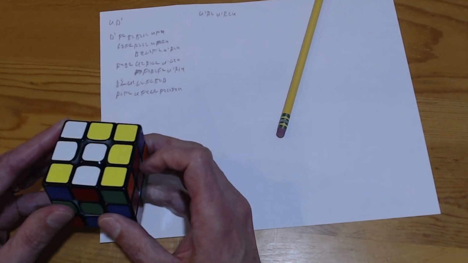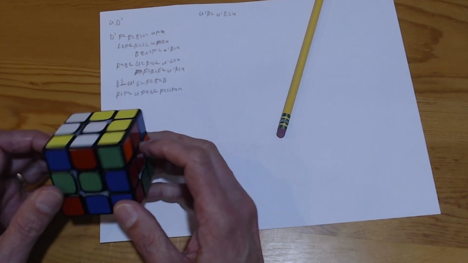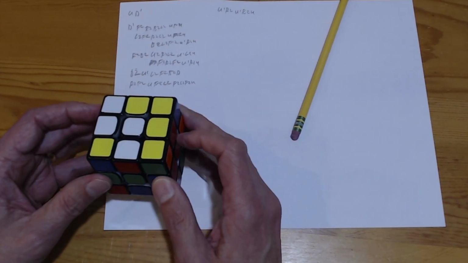Yeah. So that's all the possibilities just from going directly to QT case.